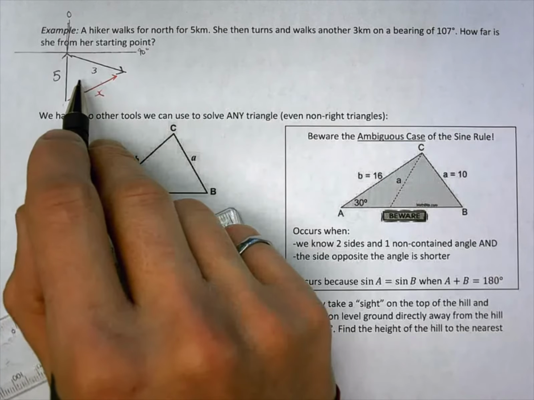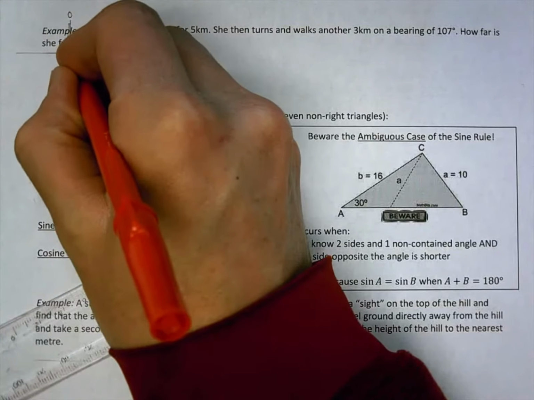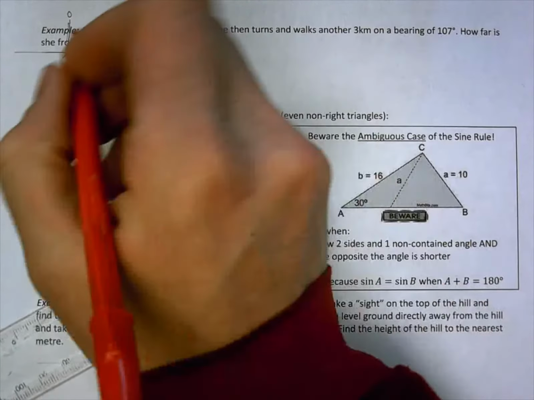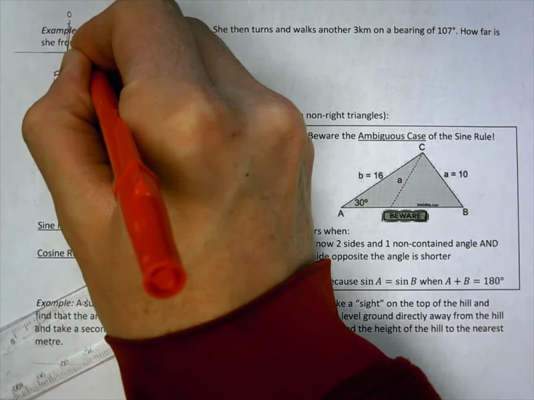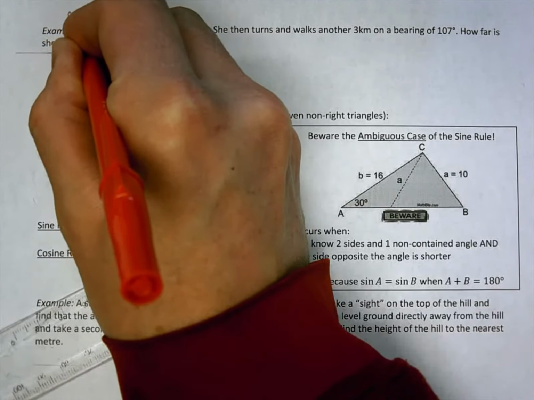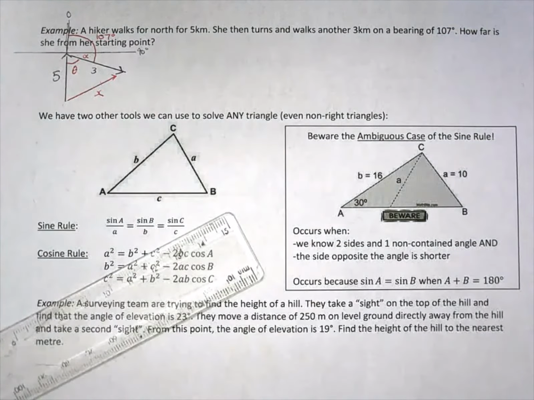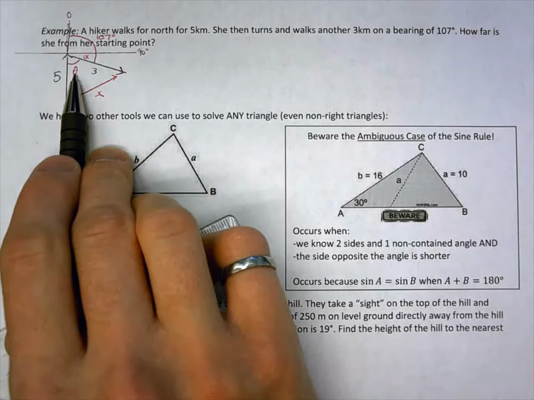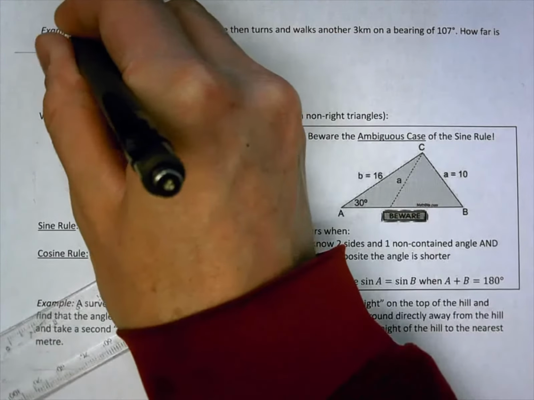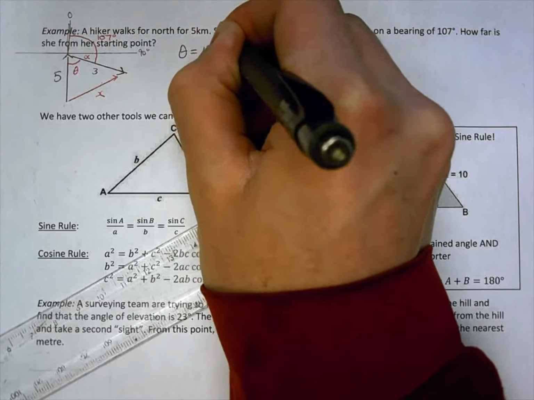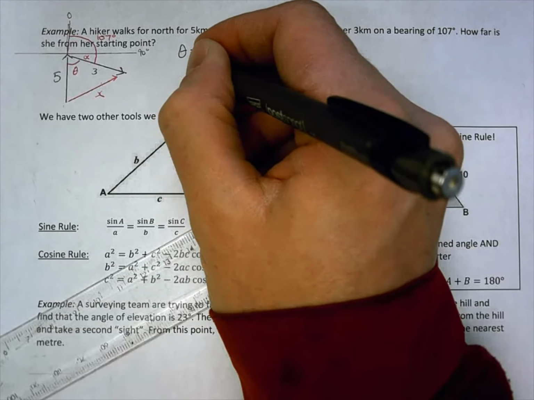So what can I do here? Well, I would need to know some more information. I would need to know an angle. For example, do I know this angle? Let's call it theta. Not really. However, I know that this whole angle, let's call this angle alpha, is 107 degrees. So actually I could figure out what theta is, right? I could say theta is equal to 180 degrees minus 107. So that gives me an angle of 73.